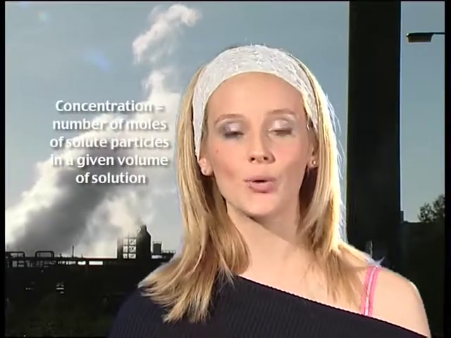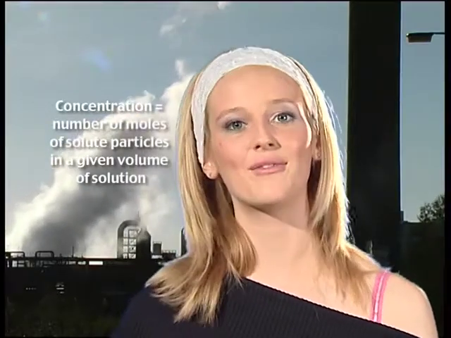Increasing the concentration of a reactant increases the rate of reaction. Concentration applies to aqueous solutions, and it is a measure of the number of moles of solute particles in a given volume of solution. With a higher concentration, there are more reactant particles in the volume of solution, so the chance of collision between these particles is greatly increased. If the rate of collision increases, then the rate of reaction also increases.